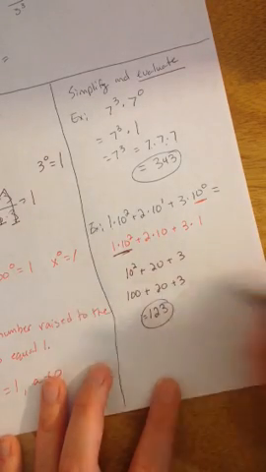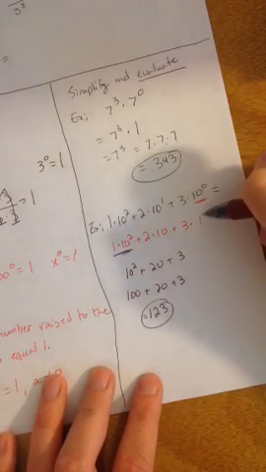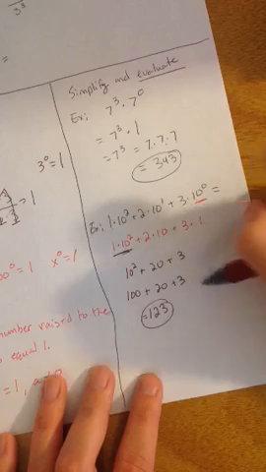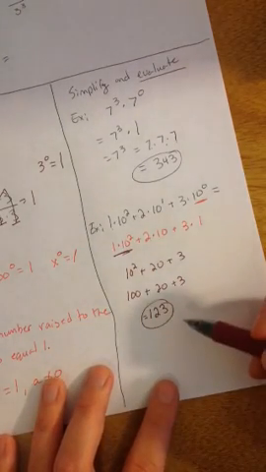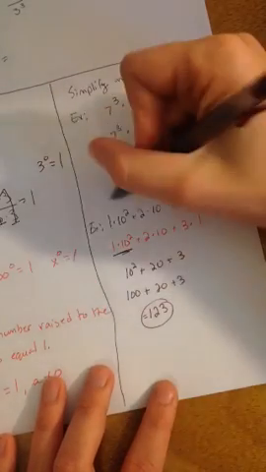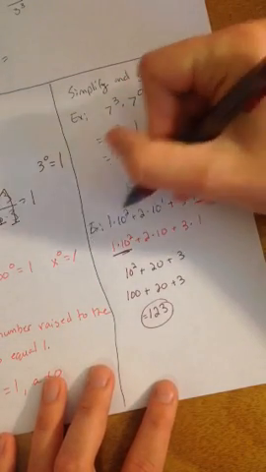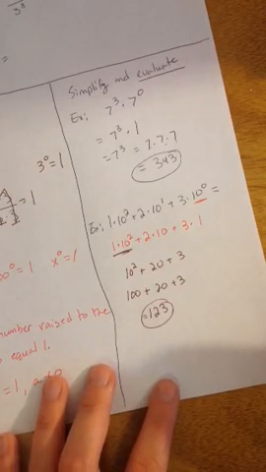And again, because it says evaluate, I wanted to get a final number answer. So some of you guys will skip from here to here, and that's fine. Okay, but that's one way that you can look at that problem. There was some multiplication, there was some adding, we had different exponent powers to deal with. So it was a good problem to go through.